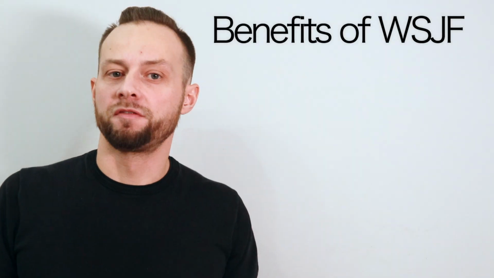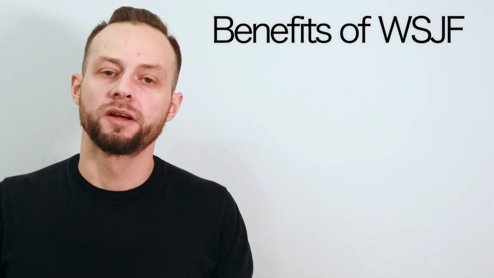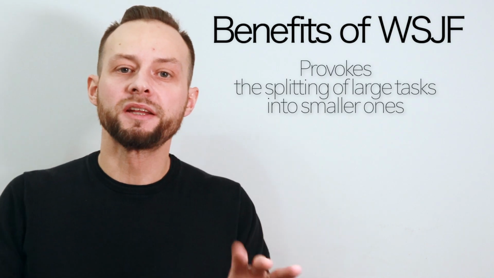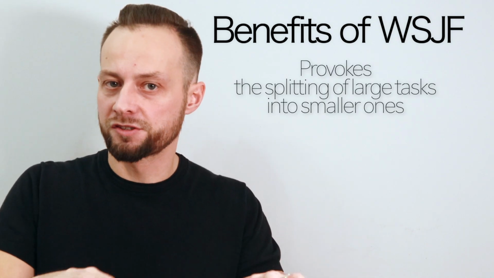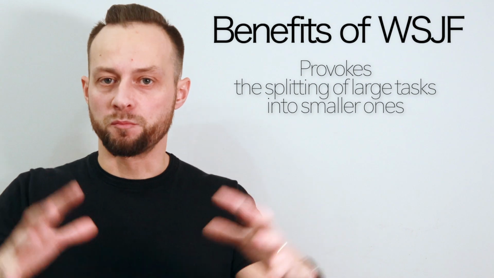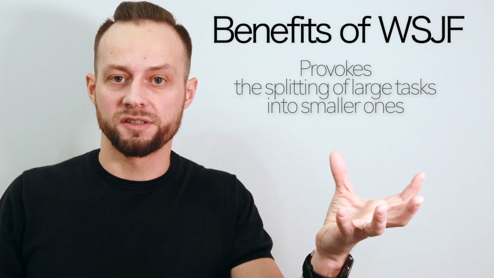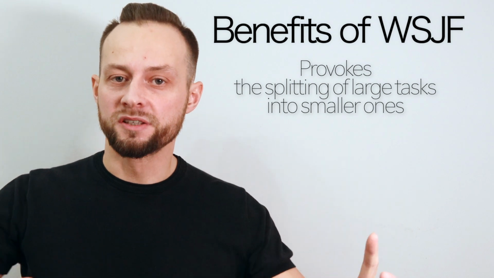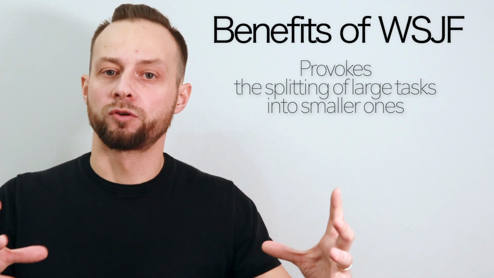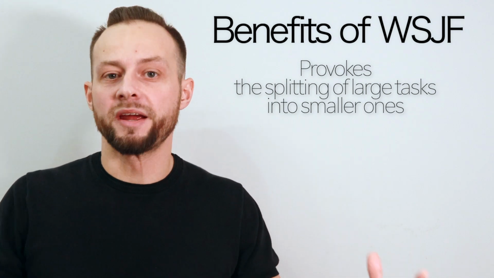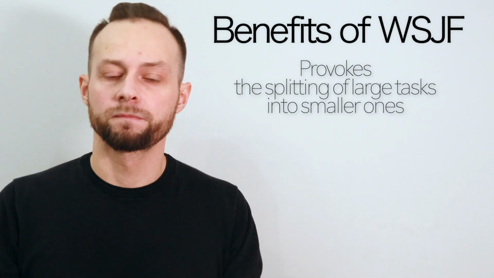What are the benefits of the WSJF method? First, it provokes the splitting of large tasks into several smaller ones. Otherwise, big work elements will not be able to compete with small ones. They will have too big a denominator. Thus, important but large jobs may never be started and finished.